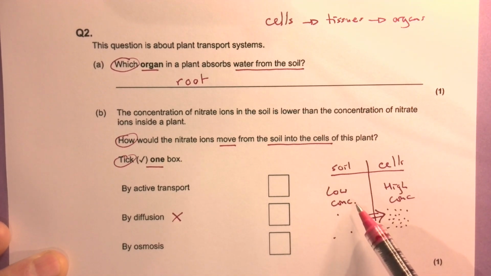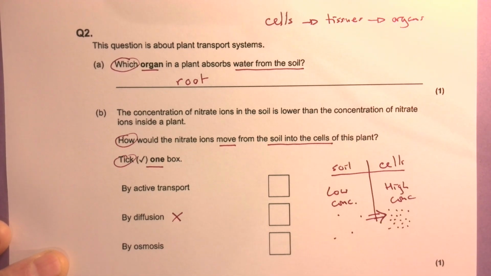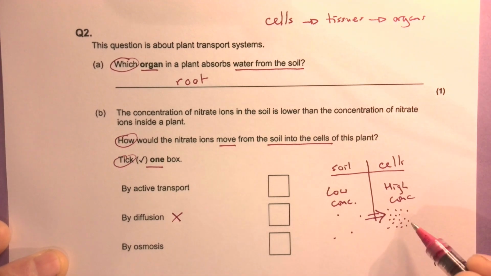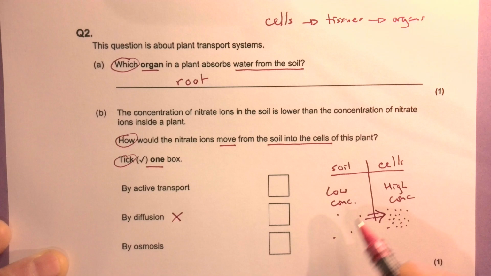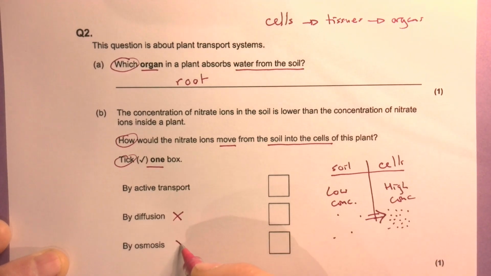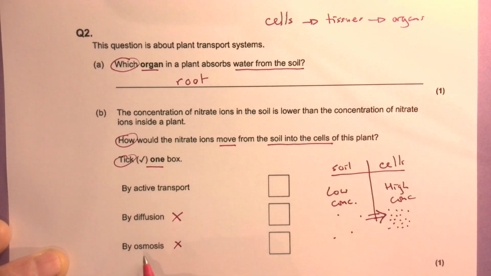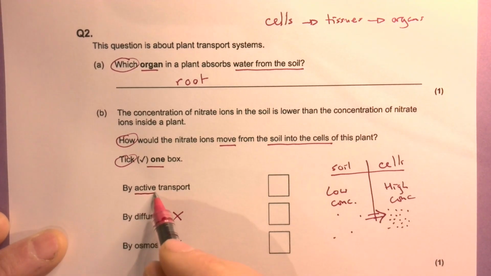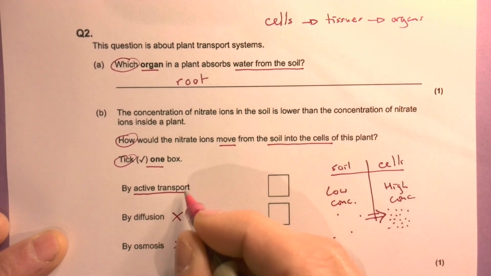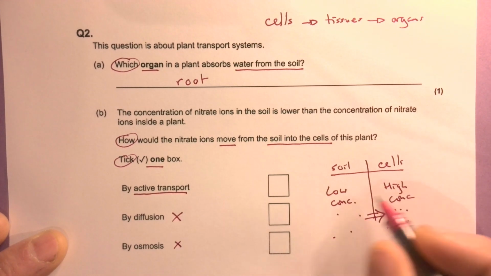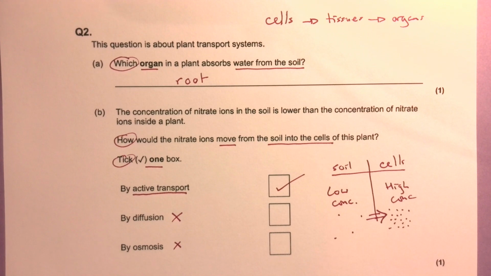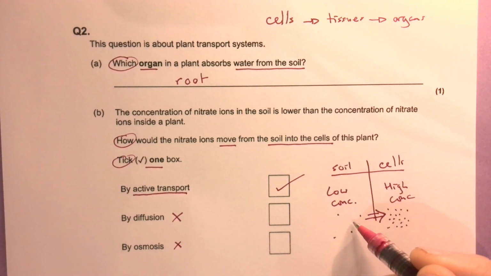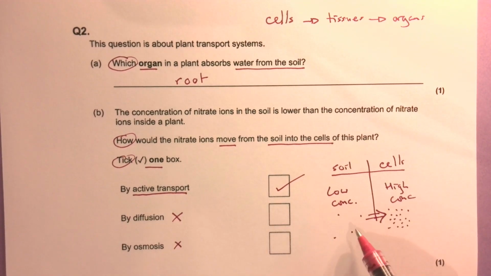Think about diffusion. You'll have seen or heard about the example of a smell, say burnt toast. High concentration of particles will move from where there's lots to where there's not so much. Osmosis is linked to diffusion of water from high concentration to low. That's not going to work. Active transport is the only way to get from low concentration to high. So it's active transport, because it's going to require energy. The active part suggests there's energy required to move from there to there.